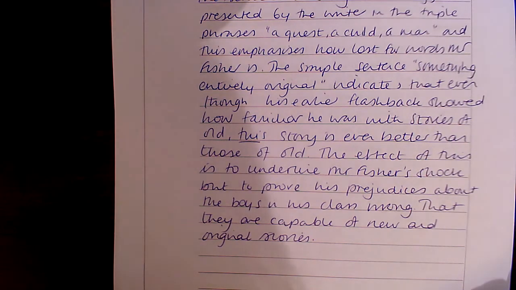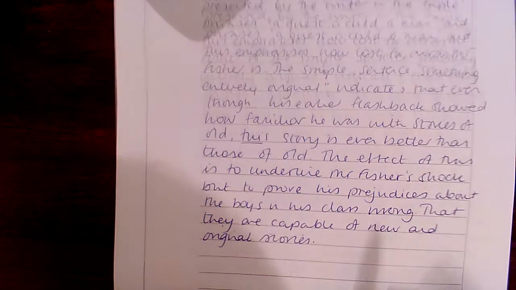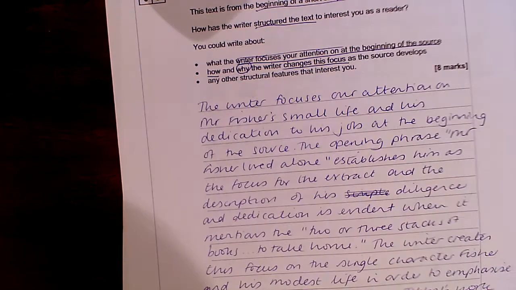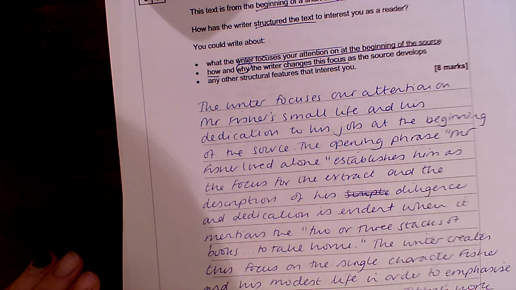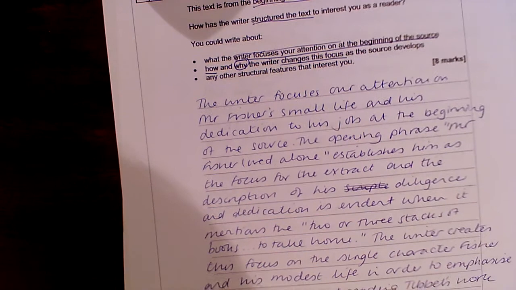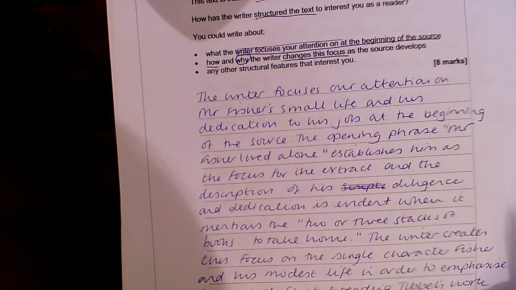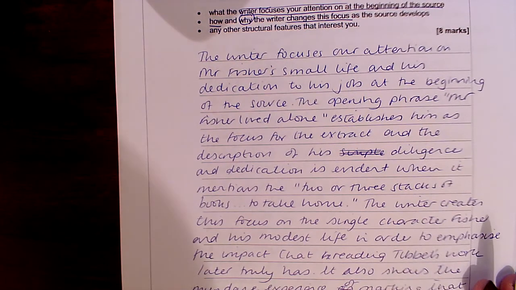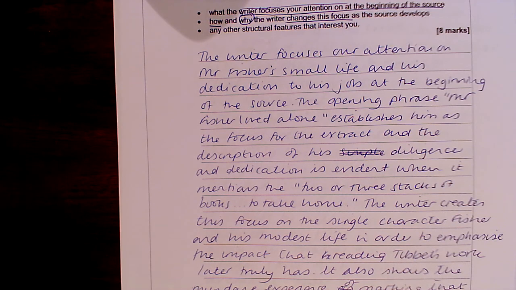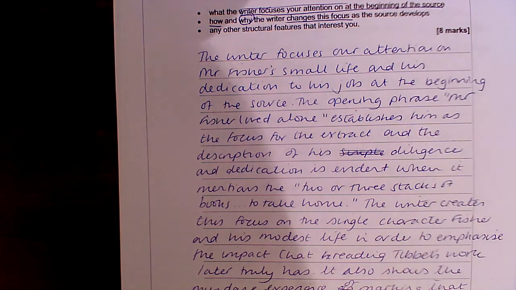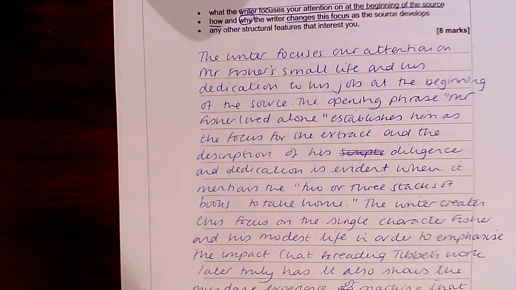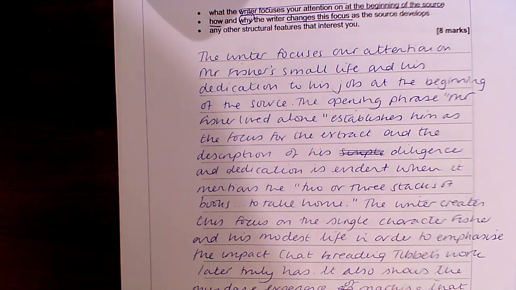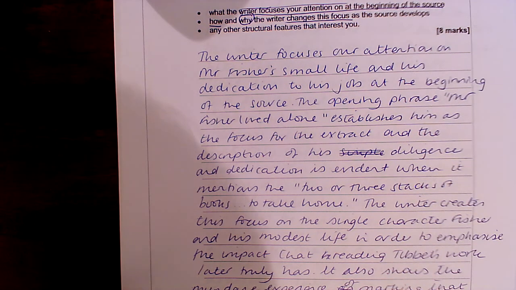So 3 paragraphs for question 3, focusing in on the 3 bullet points as we've got here. What does the writer focus our attention on at the beginning? How and why the change of focus, and any other structural features that interest you. And we've gone into quite some detail here in terms of the structure of the story, and that's what we need to attempt to do in question 3. What we shouldn't be doing is summarising. What we should be doing is focusing on what the writer is showing us and why they are showing us that in that particular order.